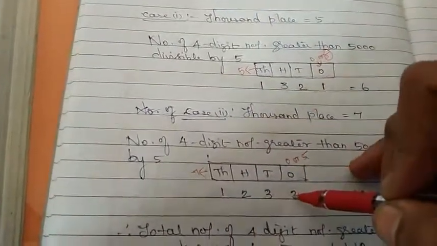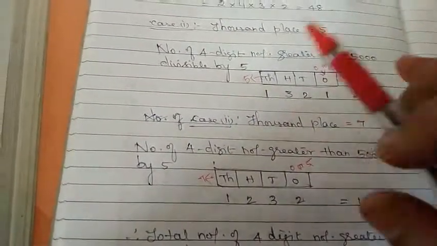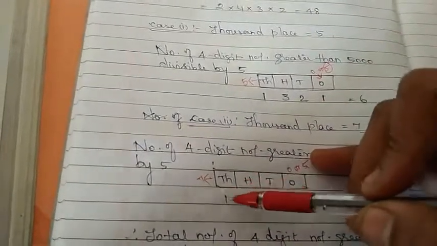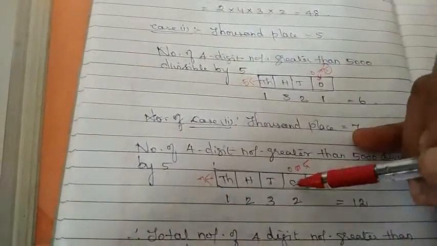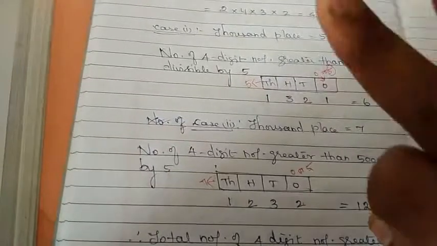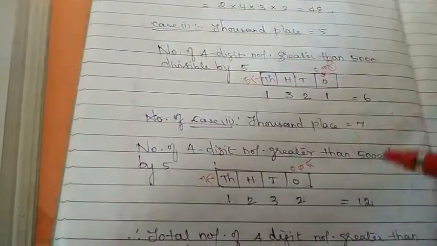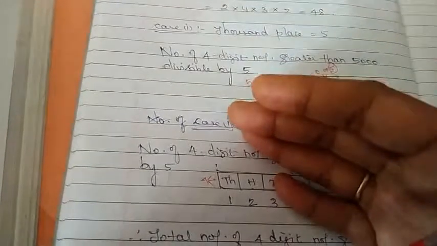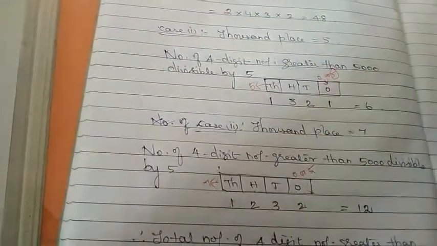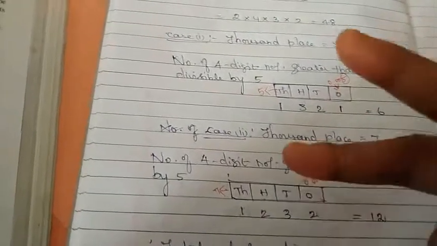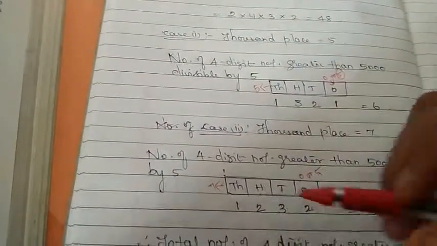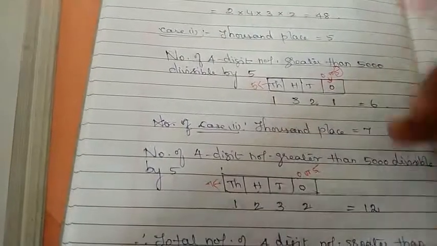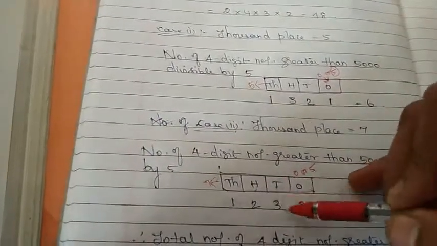Hope you understood, right? So we have 5 digits. Out of those 5 digits, we have fixed the 1000th place and we have fixed the ones place. So what is left is 3 digits. Out of 3 digits, the hundreds place can take any one digit. Again, the hundreds place is locked. Now the tens place can take any one among those two. Right? It doesn't matter whether it is hundreds or tens. You can interchange and write 3 into 2 or 2 into 3.